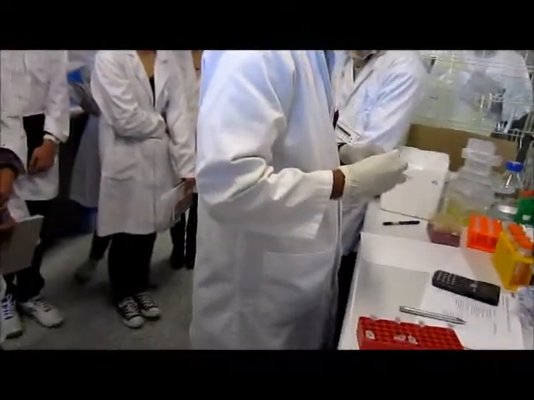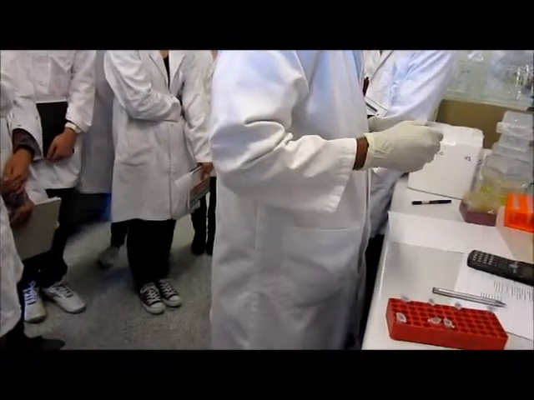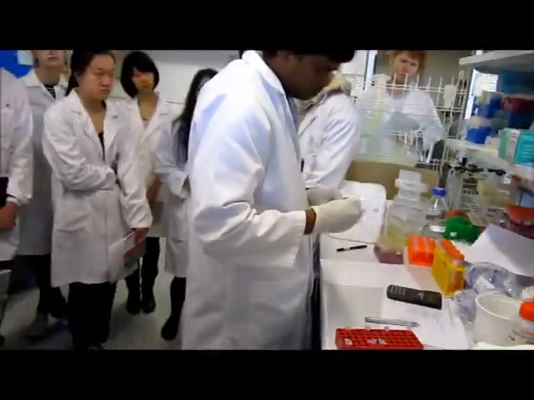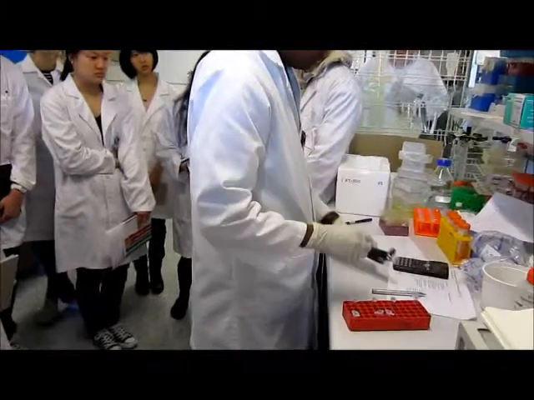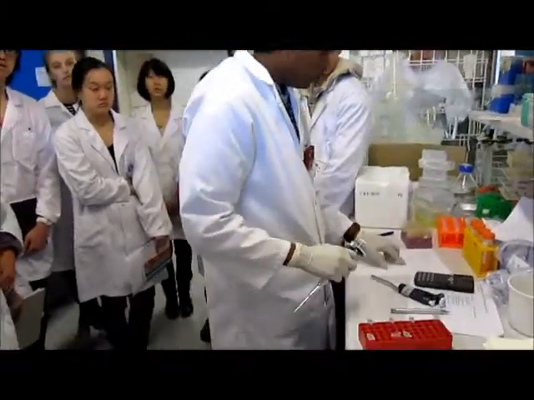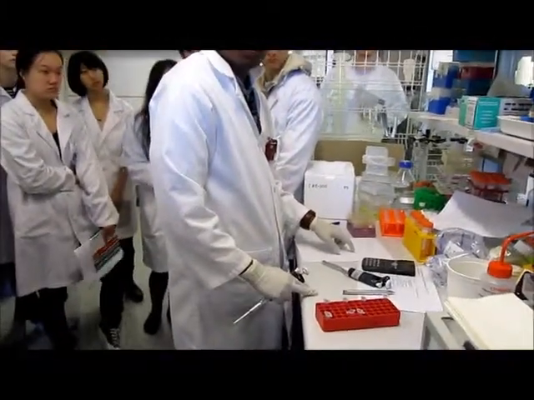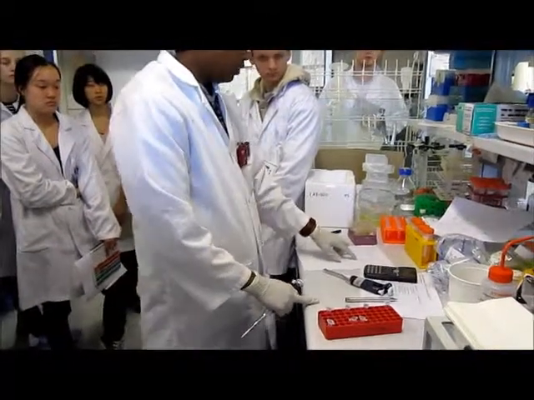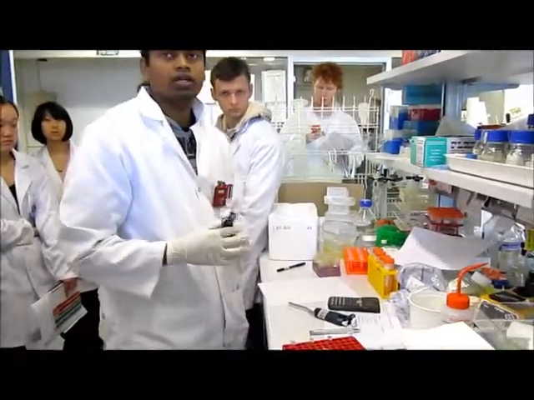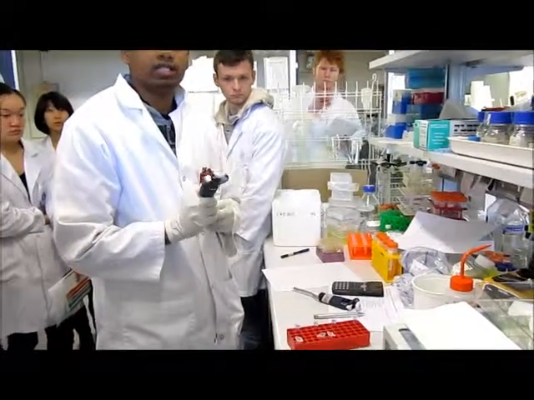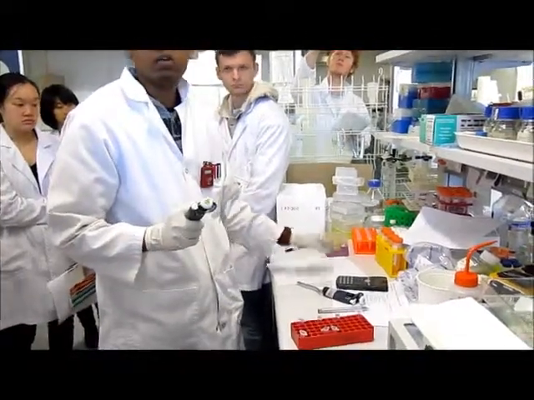So how did you decide what the volume of the reaction should be? How do I know what should be the total volume? Usually, we like to make it 50 microliter total volume for the restriction. You can do it 25 microliter or whatever you like.